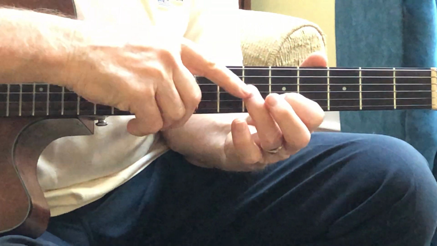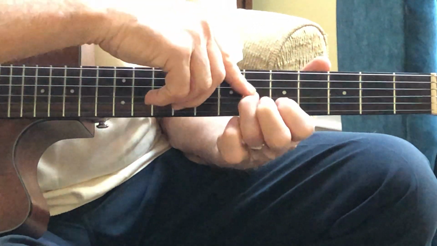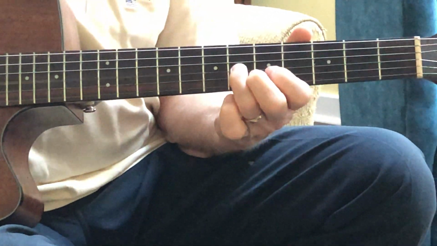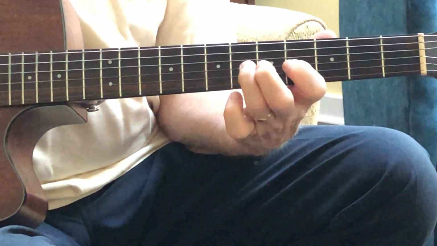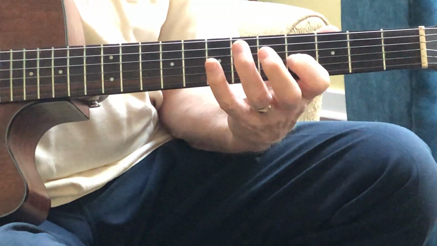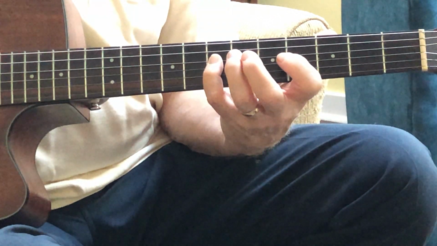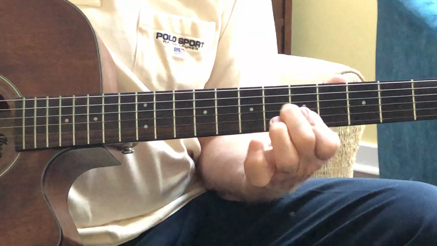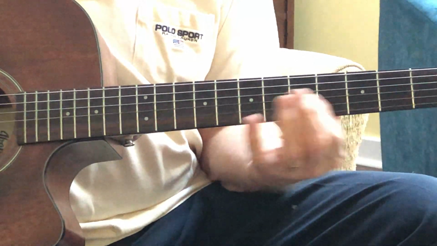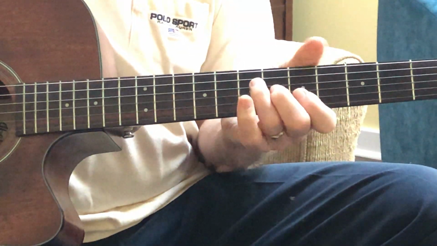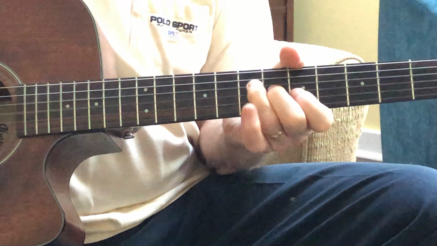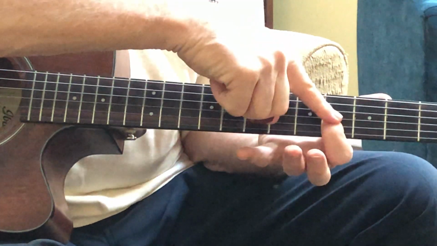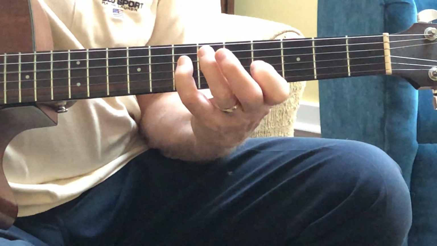Now I'm going to do a little crossover here. I'm going to come up and get string 3, fret 6 with my ring finger, and then string 3, fret 4. So I'm just going to cover that so far. Where do I go from here? I'm going to go to string 4, fret 7.